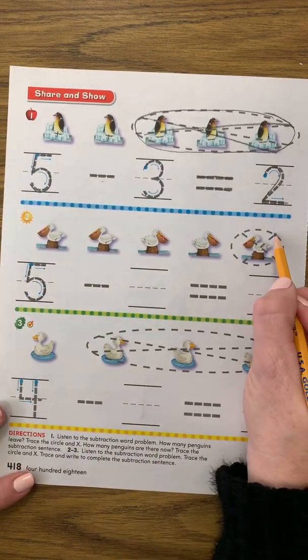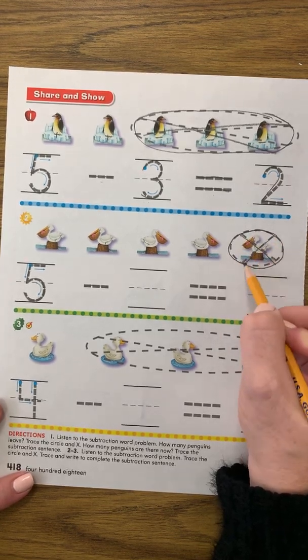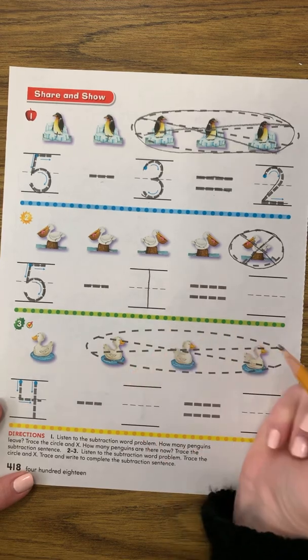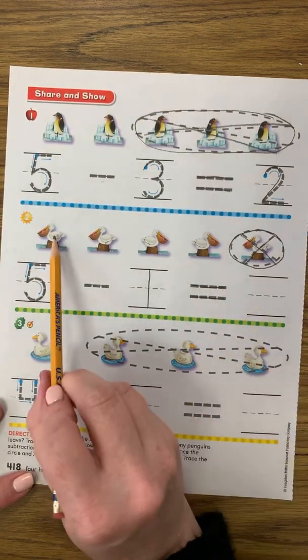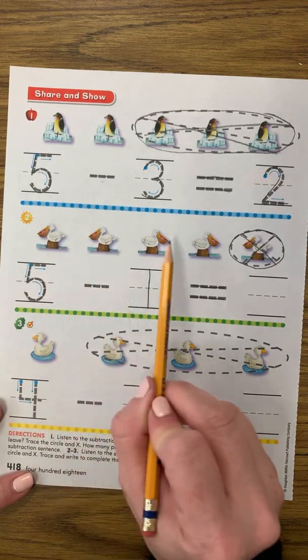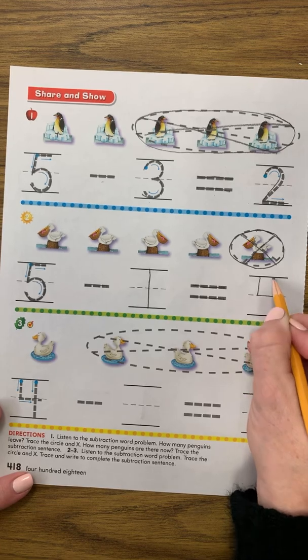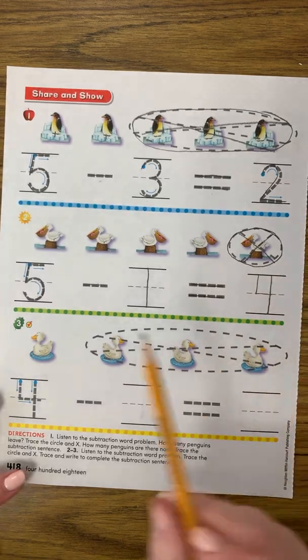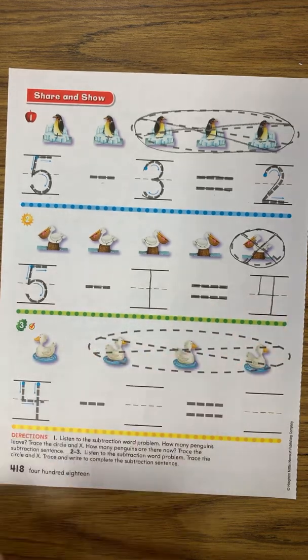Minus, here's our 1 bird that flew away. Minus 1 equals, let's count how many are left. 1, 2, 3, 4. So 5 minus 1 equals 4.